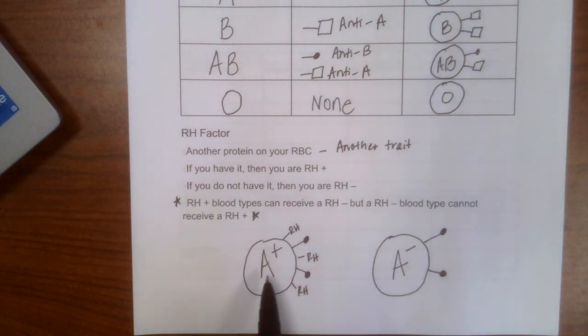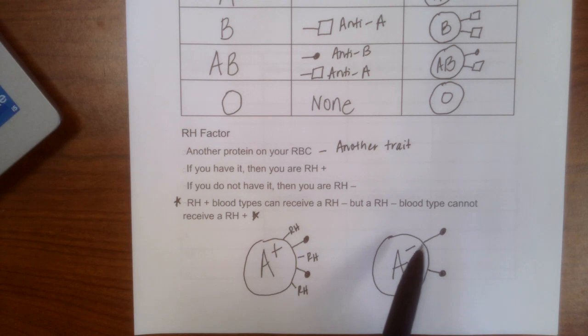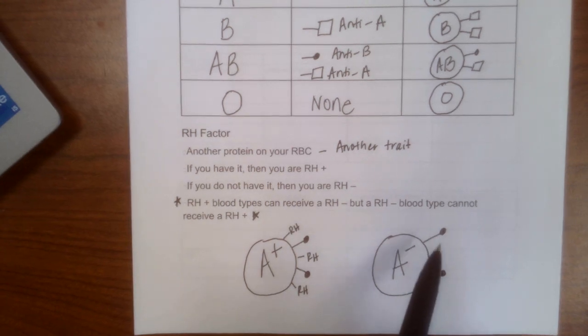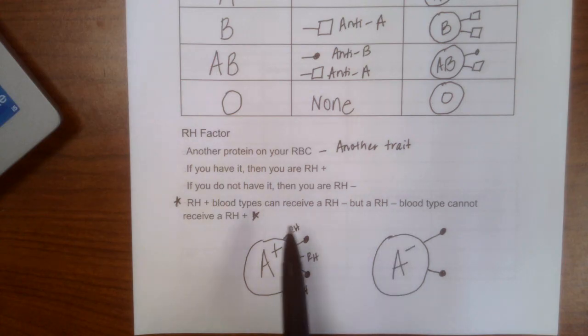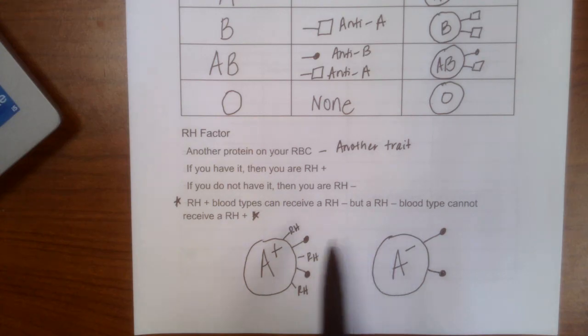Let's think oppositely. If I'm A positive and someone gives me A negative blood, I'm okay with this because I make them. And A negative just doesn't even have the factor, so it doesn't affect this at all. There's nothing to not recognize, if that makes sense. So it is safe for A negative to donate to A positive, but it is not safe for A positive to donate to A negative. Okay, let's keep working through it. Let's go to the back.